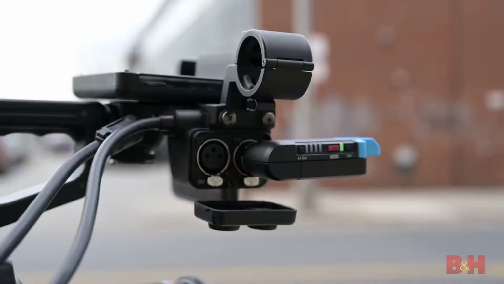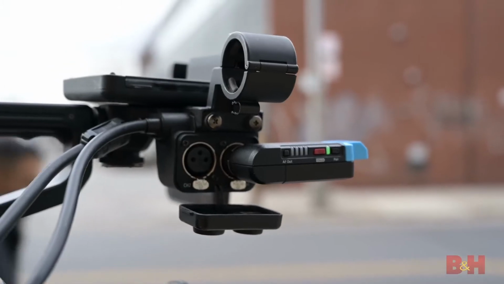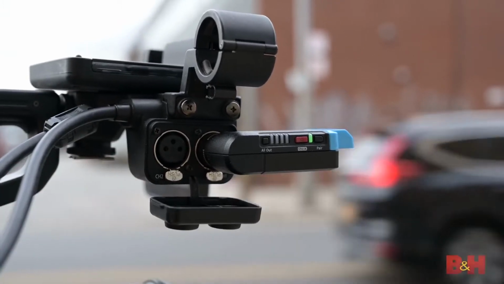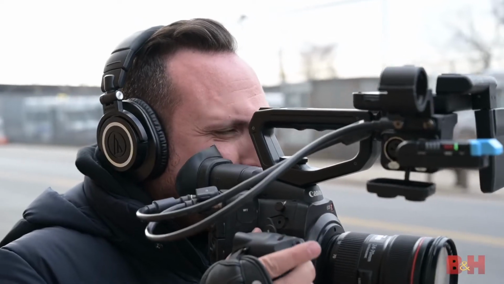If you're on the go, a wireless setup is the obvious choice. No need to worry about pesky cables and being tethered to your subject or the audio recorder. However, depending on your location, you run the risk of picking up interference from other transmission sources, so make sure you're aware of your surroundings before going wireless.